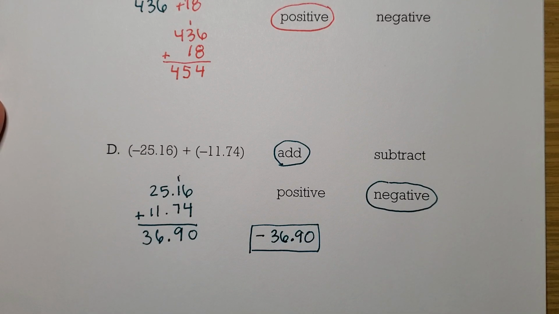All right, so that's how you can use the rule. If the signs are the same, you add. If they're different, you subtract. And then you either keep the sign if the signs were the same, or you take the bigger number's sign if they were different.